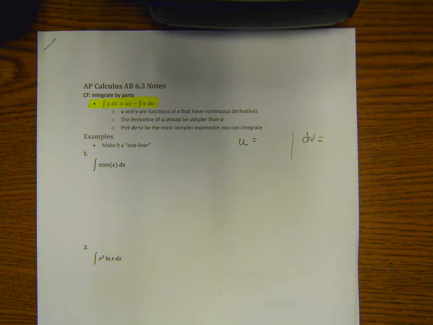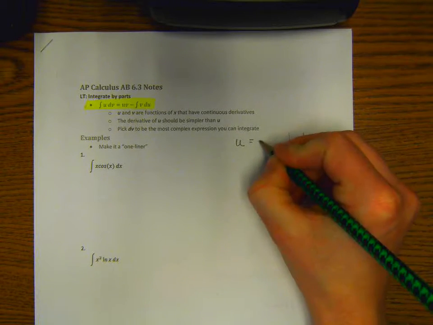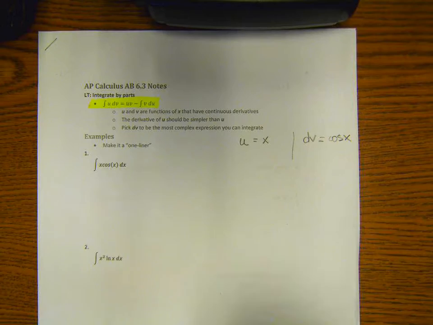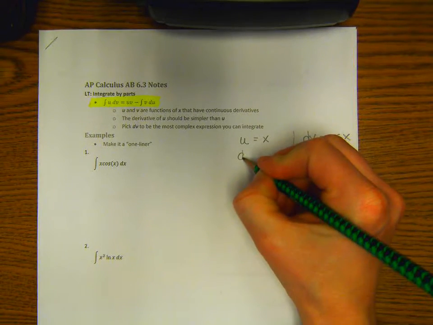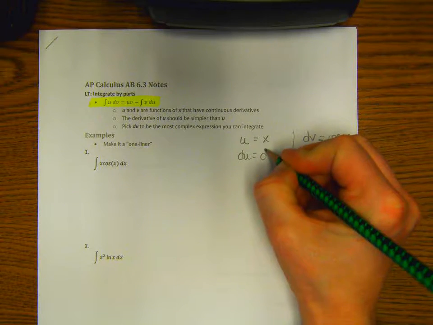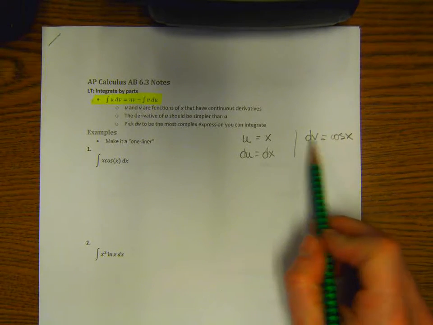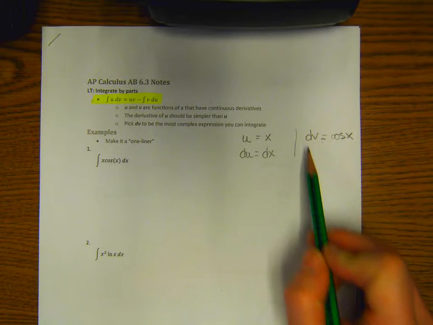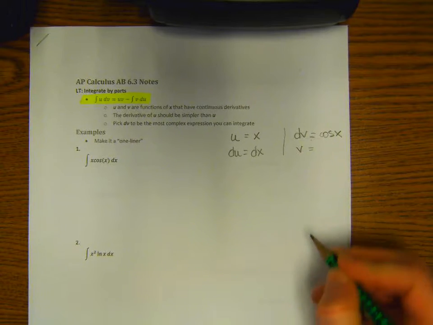dv is cosine of x. U would be x. Okay? So then, what's du? Just dx, right? Or 1. And then remember, this is dv, so this I'm trying to integrate. I'm trying to go backwards. What's v then? Sine of x. Okay.